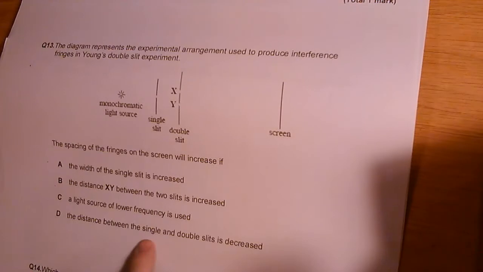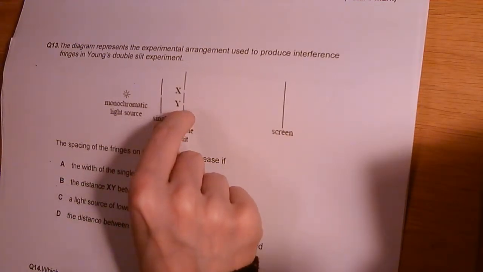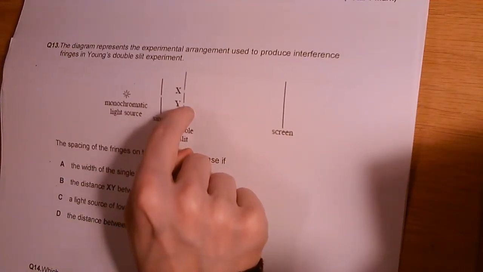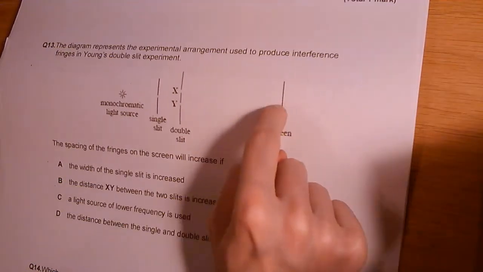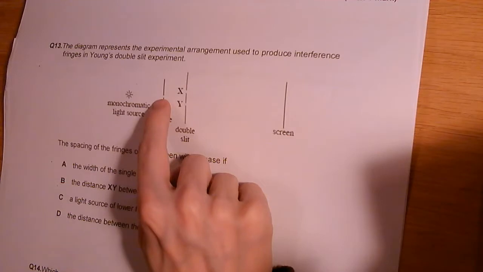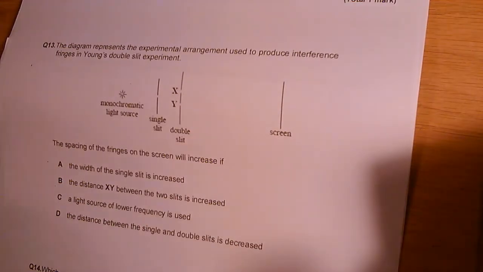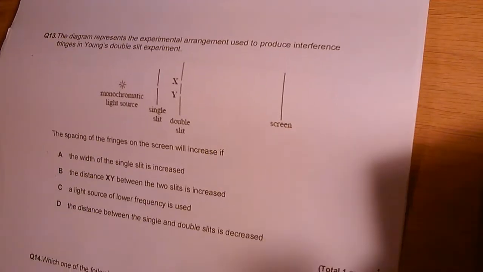Just for completeness, the distance between the single and double slits is decreased. So we're just moving this again. All that we're doing is we're affecting how these slits are illuminated. We're not going to be affecting the fringe spacing. If we move this really close, then again the waves aren't going to be able to spread out. They're not going to illuminate X and Y at the same time, and you're just not going to get a pattern. 13 has to be C.